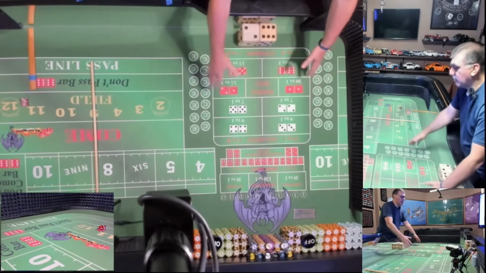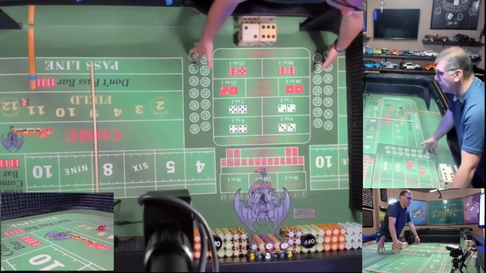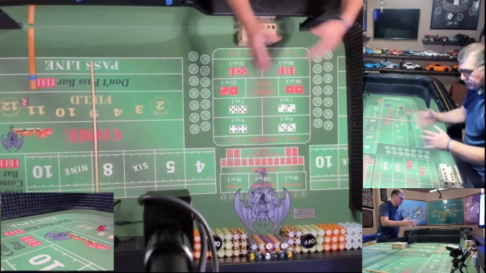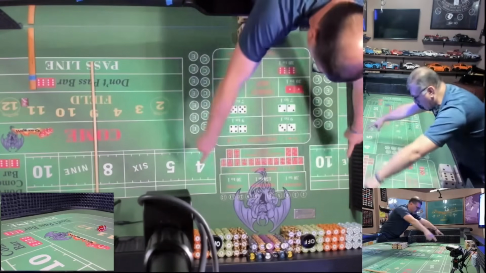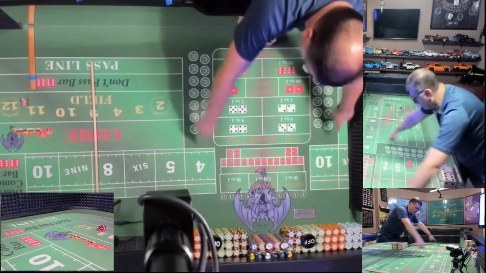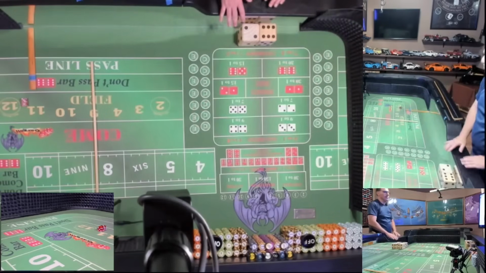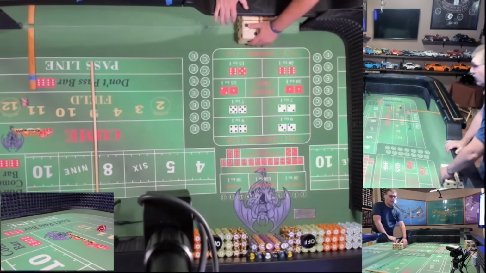So that's what we're going to talk about. We're going to talk about the center bets. People call them circus bets, whatever. Right here, that is the 23rd of September, two weeks from tonight.